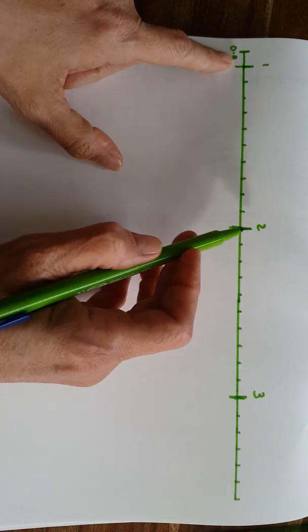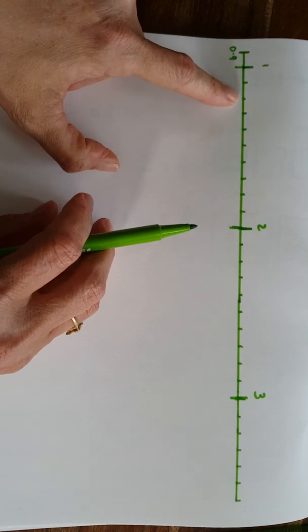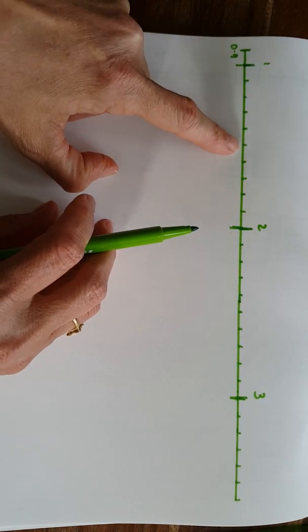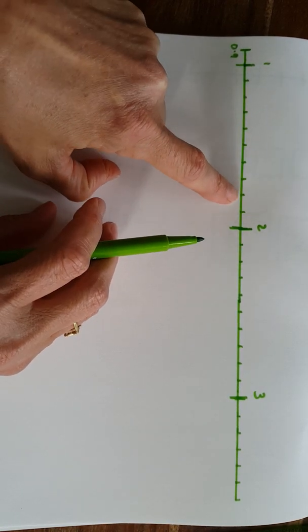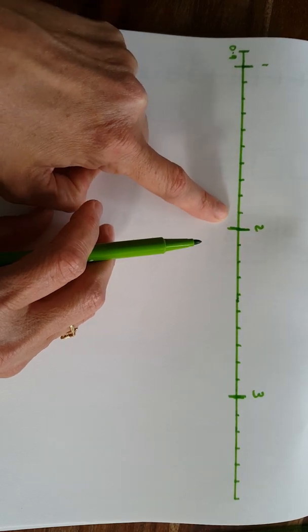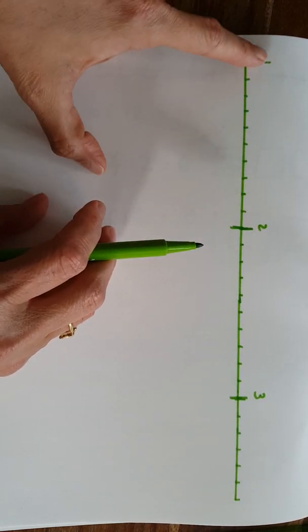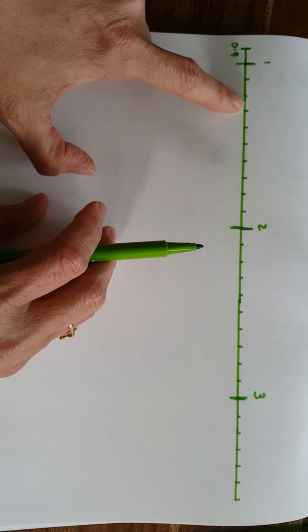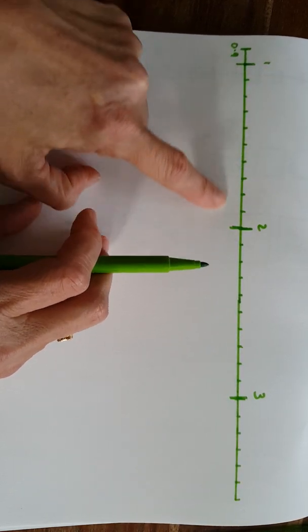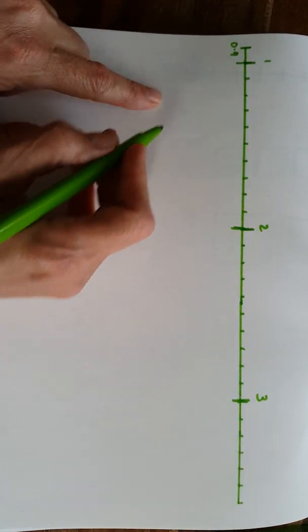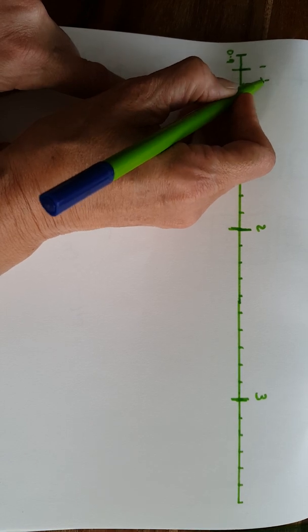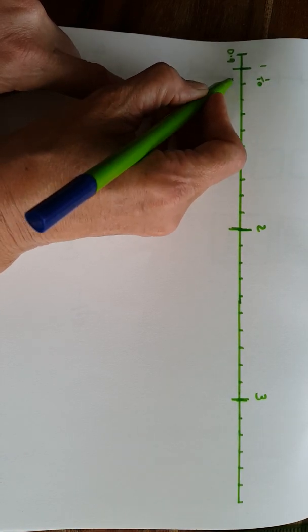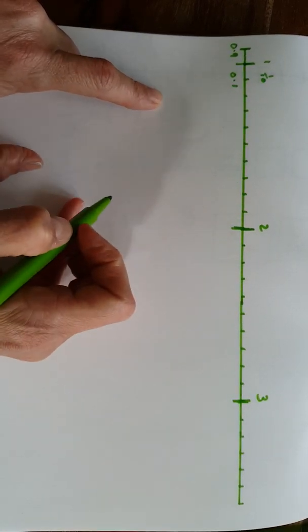So here, between 1 and 2, we've got 1.1, 1.2, 1.3, 1.4, 1.5, 1.6, 1.7, 1.8, 1.9. So you could say 1 and 1/10, 1 and 2/10, 1 and 3/10. So we're counting up in tenths really. But so 1/10 is equal to 0.1.